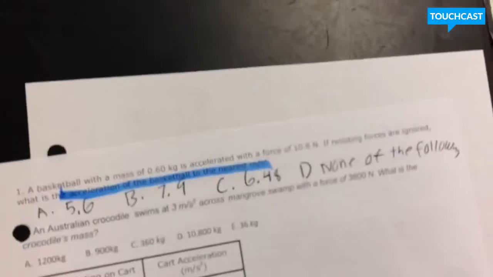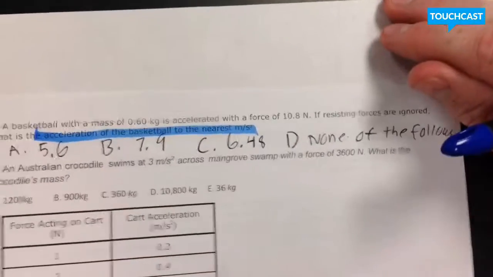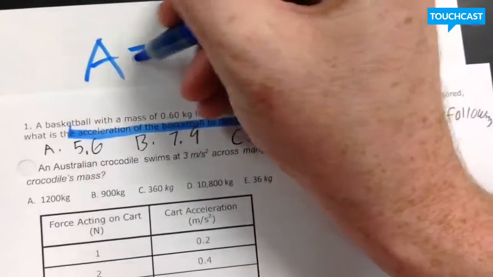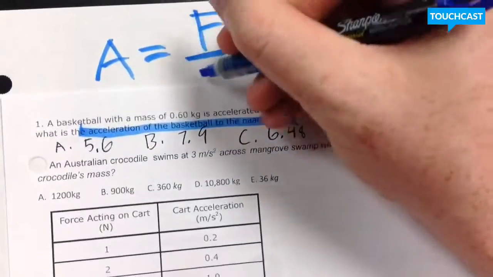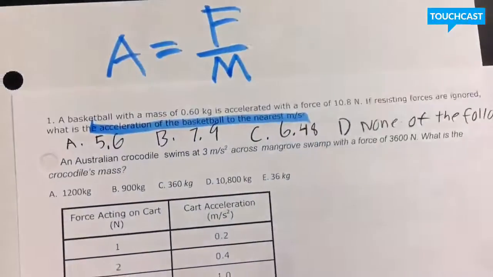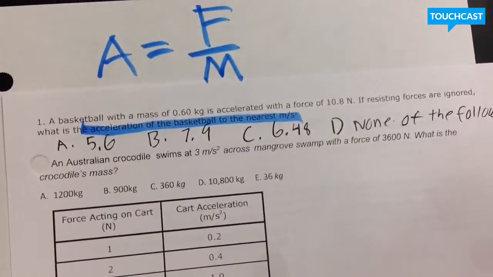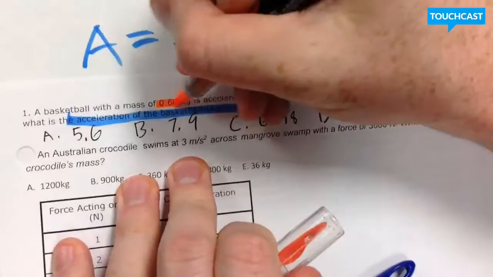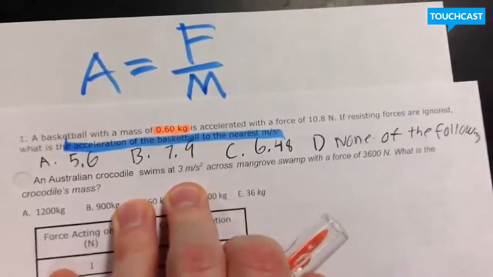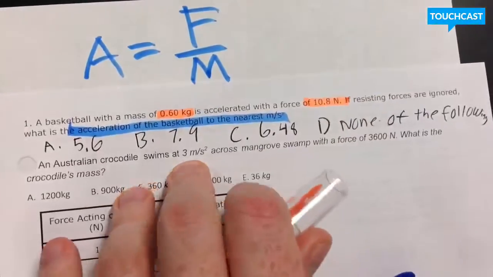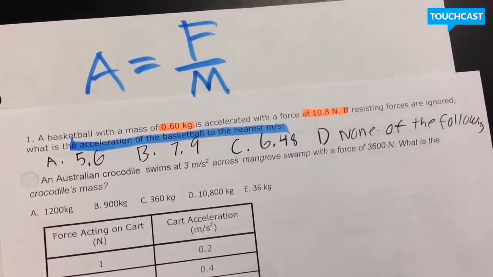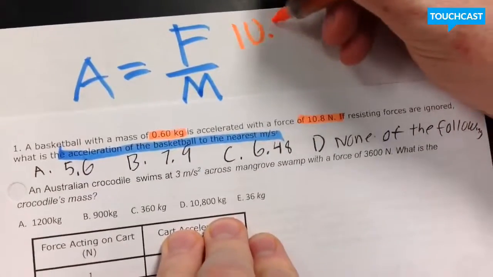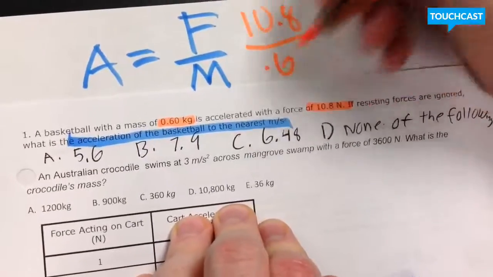That way, it's not very confusing. All right, so if you look here, our formula for acceleration is A is equal to force divided by mass. And then you just go through the problem and find your mass, which is going to be 0.6 kilograms, which I know a lot of y'all really don't like our decimals. That's okay. And we have a force of 10.8. So if y'all look here, go ahead and write your force is 10.8 and our mass is 0.6.